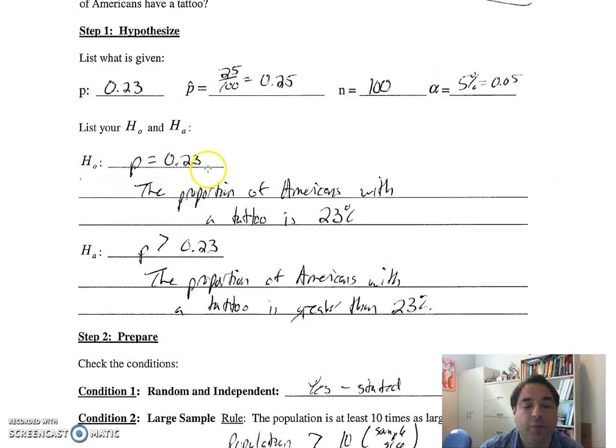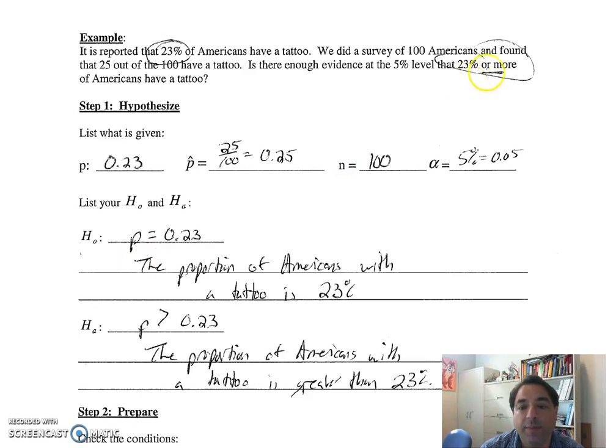H0, P equal to 0.23. The proportion of all Americans with a tattoo is 23%. That's the claim. H0 is always, always, always equal. HA is what we believe. We believe that it's greater than 23. It's in the problem. It's either going to be less than, greater than, not equal to. This one says greater than.